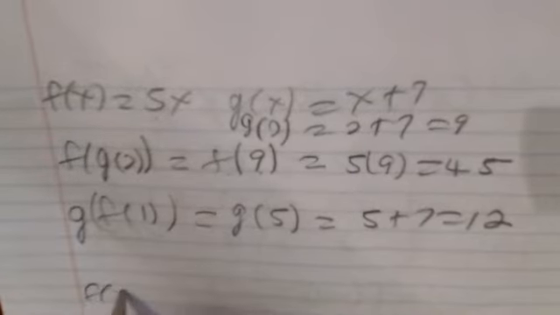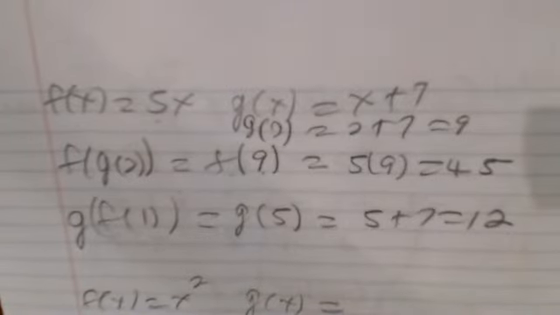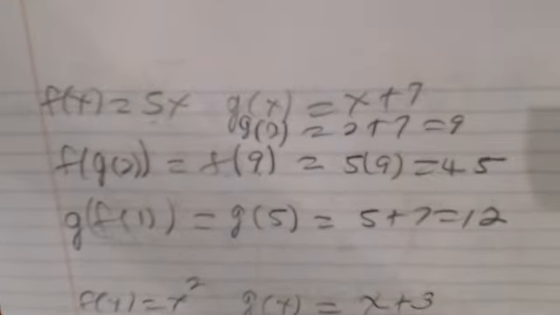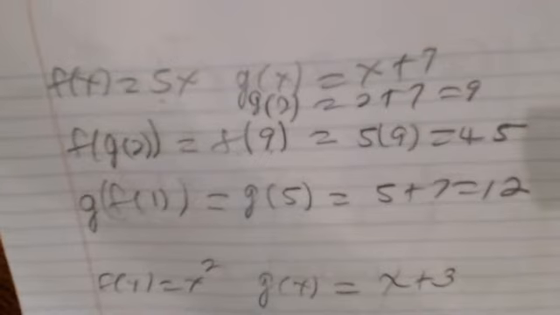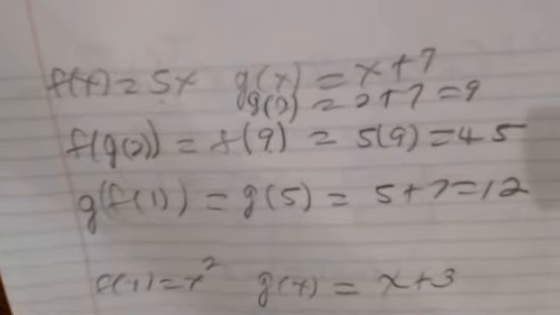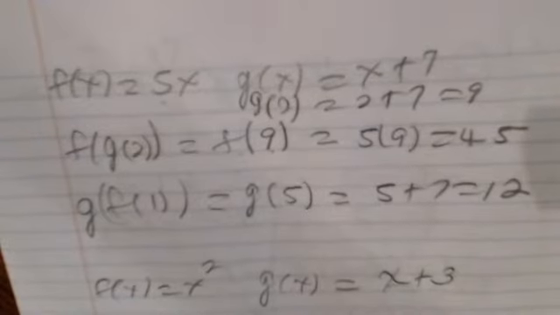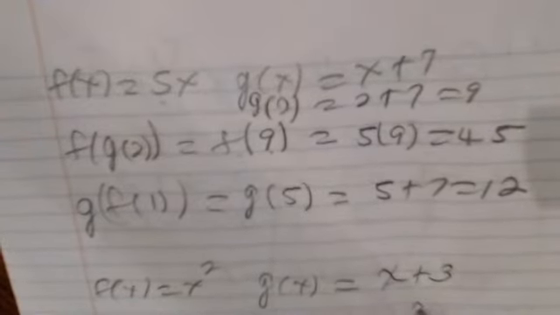So if I tell you that f of x is equal to x squared, and I tell you that g of x is equal to x plus 3, let's find f of g of 1. Well, g of 1 is going to be 4. And f of 4 is going to be 4 squared, which is going to be 16.